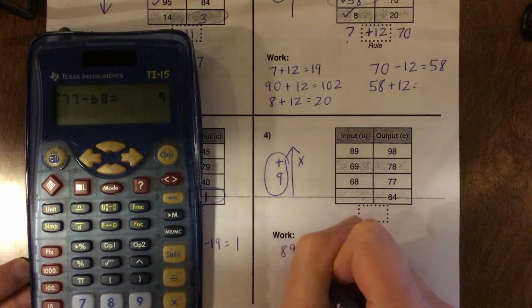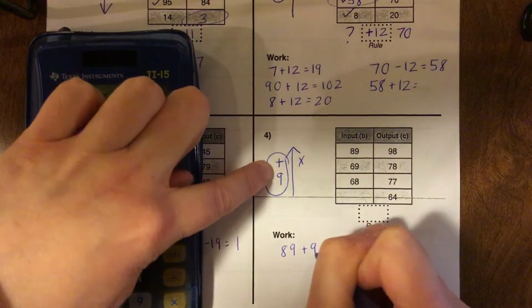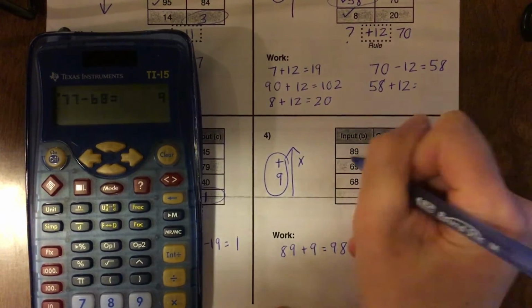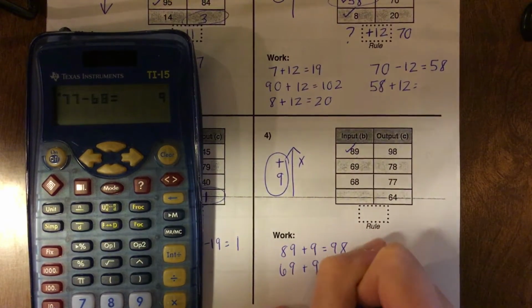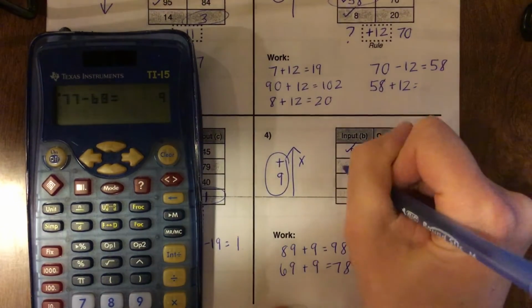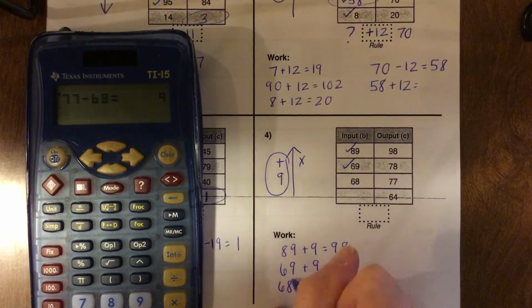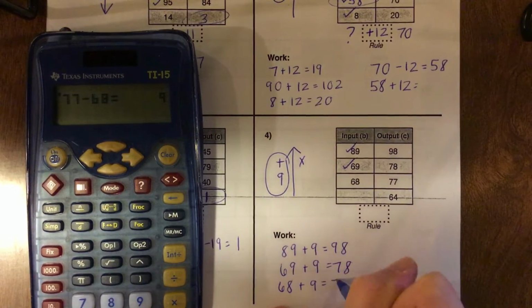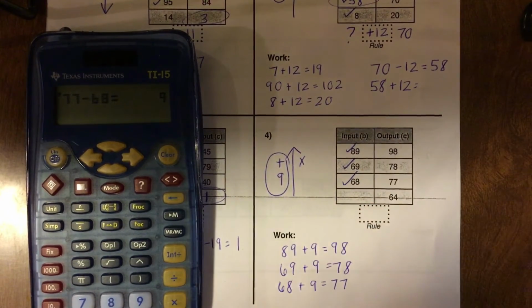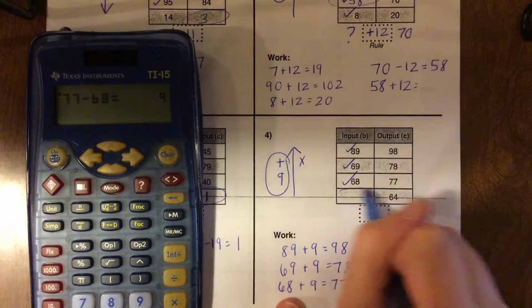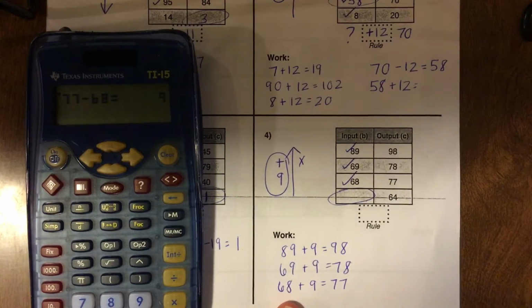If I do 89, take my rule plus 9, I get 98, so that checks off. 69 plus 9, I get 78, check. 68 plus 9, I get 77. So I can check that off too. It worked every single time. So now I can figure out what goes in this box here.